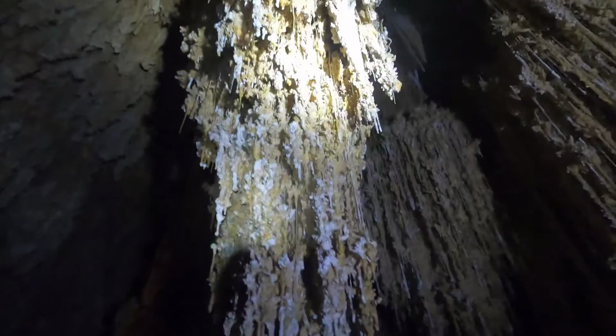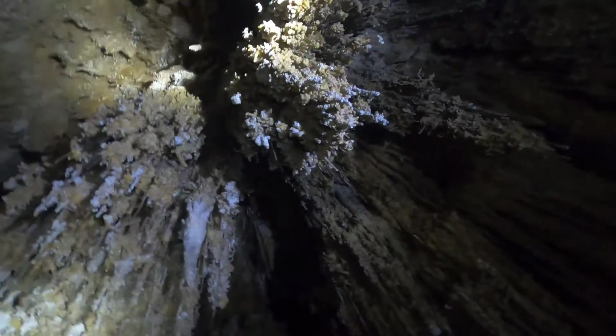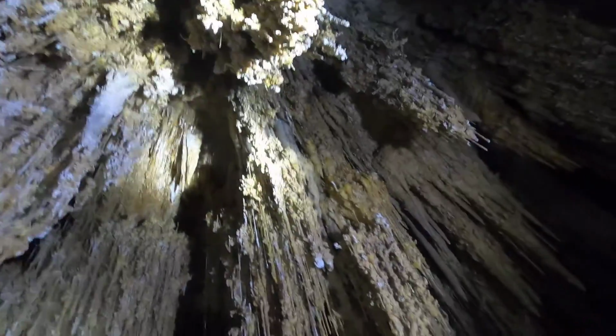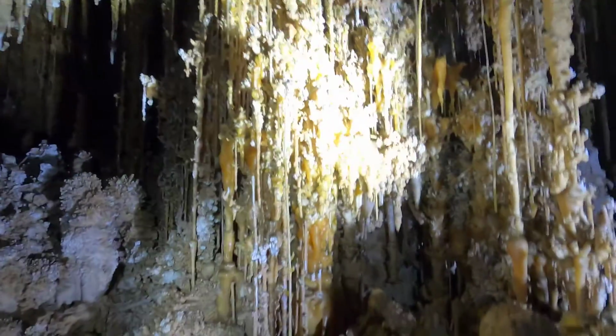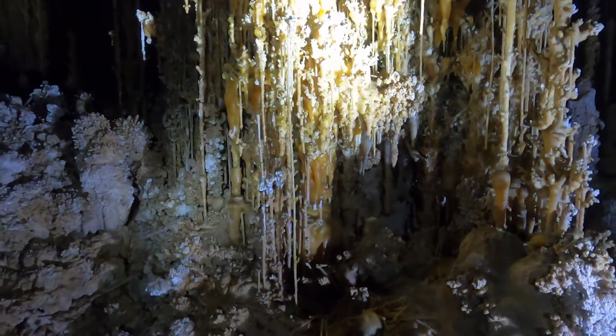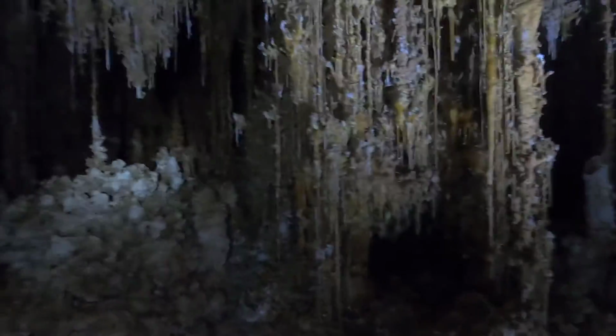And when you look up, these massive chandeliers of stalactite formations. Some of these things are so incredibly thin and delicate. All of this is, or at least some of this is still growing, still active. If you look up long enough, you can see water dripping from the ceiling.